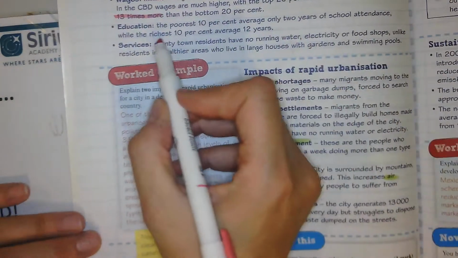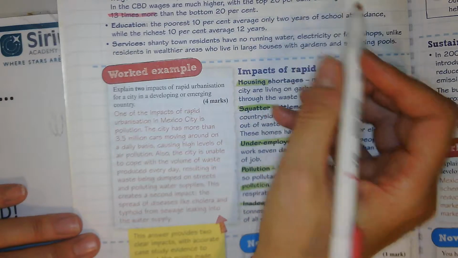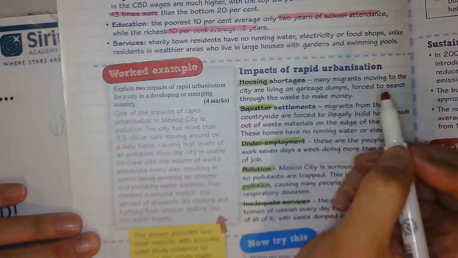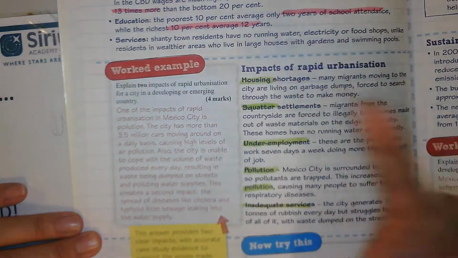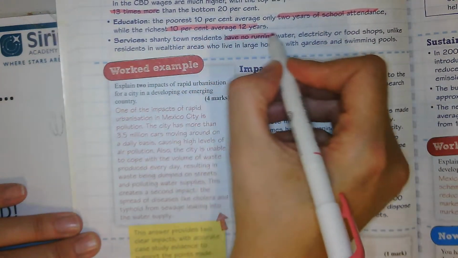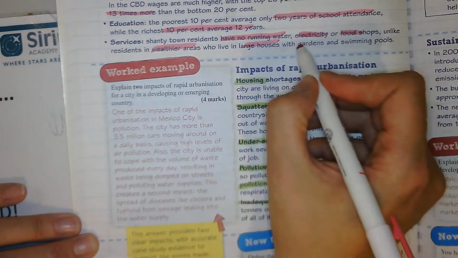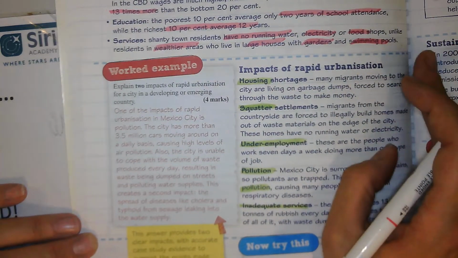We've got that there's an issue with education. So we've got that the poorest 10% only have 2 years of school attendance, where the richest have an average of 12 years. And then we've also got that shantytown residents, so they're the slums, often have no running water, electricity or food, whereas in the wealthier areas, they live in large houses, gardens, they might have swimming pools. They're also a lot more secure and safe and often gated.